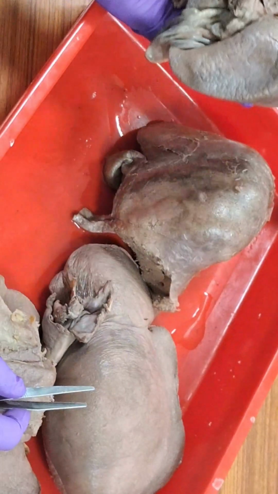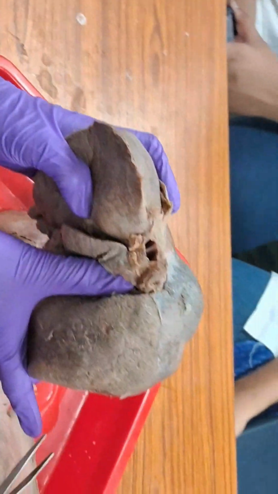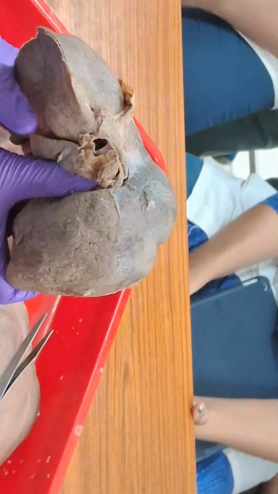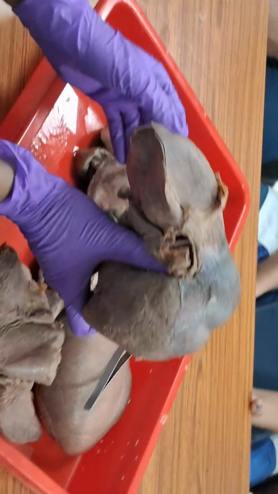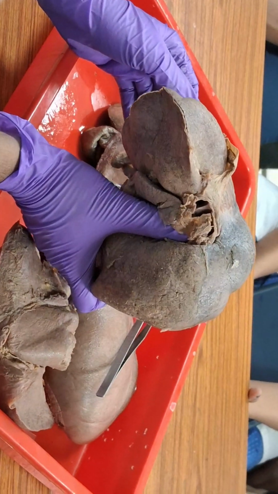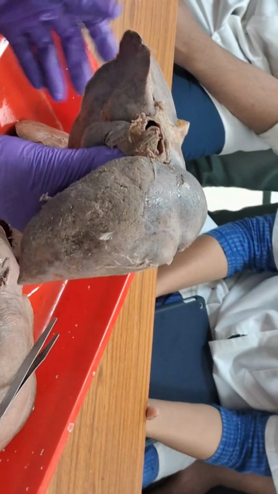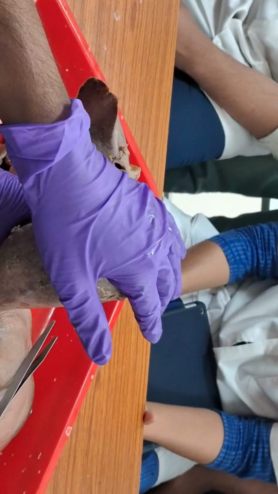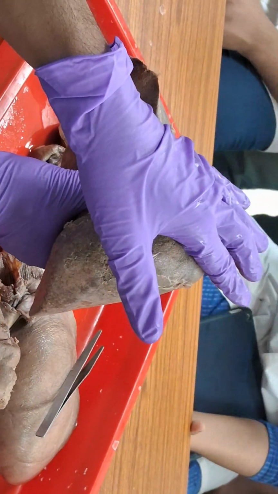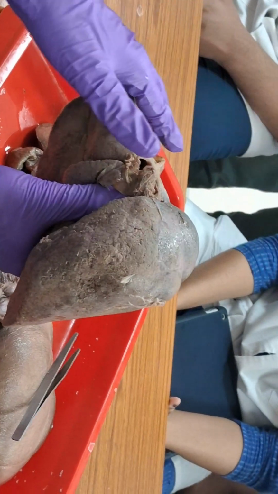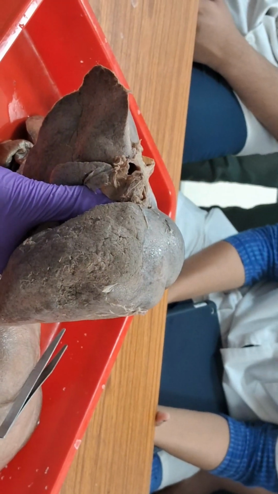Now, can you see? Again, anatomical position, hold vertically by putting the thumb, right thumb, within the groove for inferior vena cava, and right part of the superior surface is above than the left part, and this surface faces upwards.